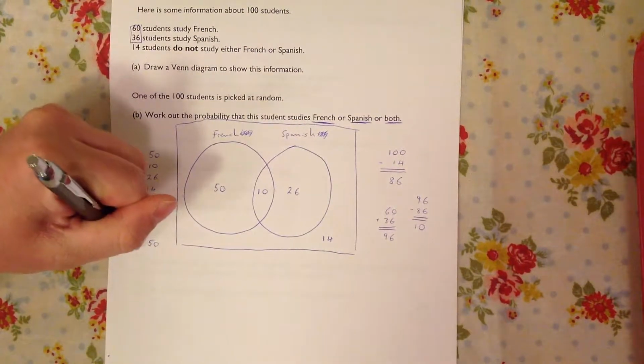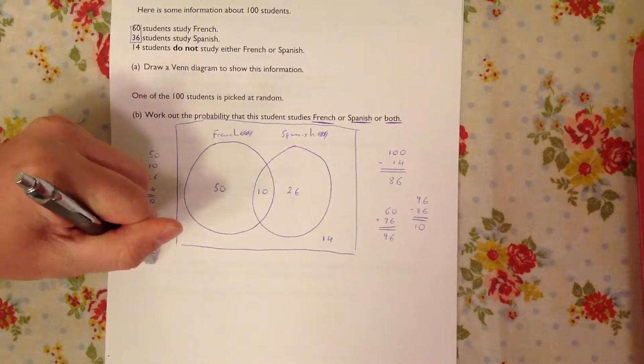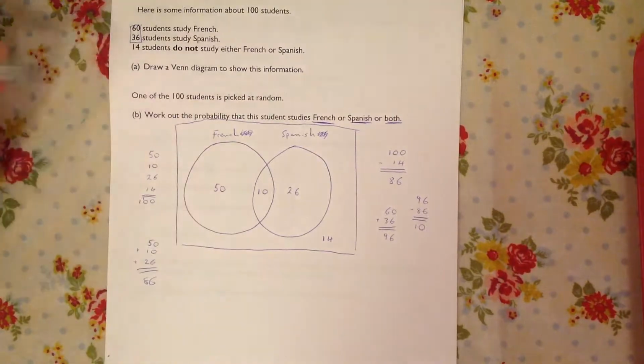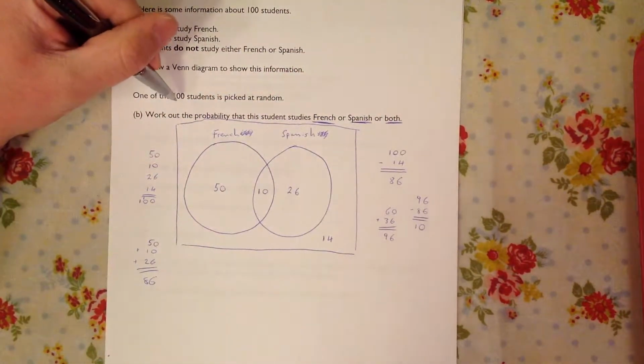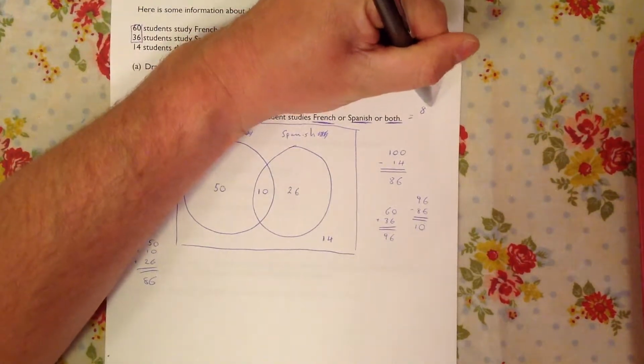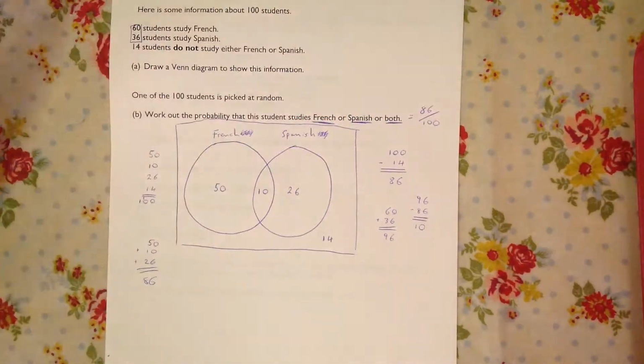So we have 50 plus 10 plus 26. So there's 86 students that works out to, out of 100. So my part B answer is 86 out of 100. Or of course you could write that as a decimal equivalent or as a fraction equivalent.